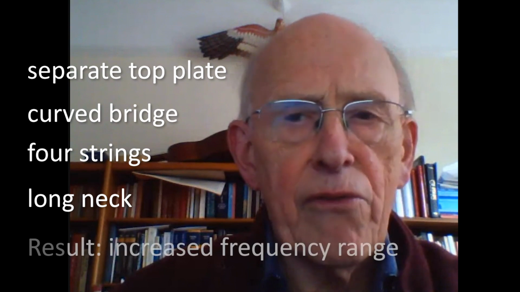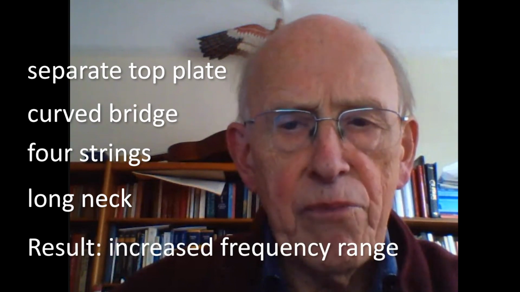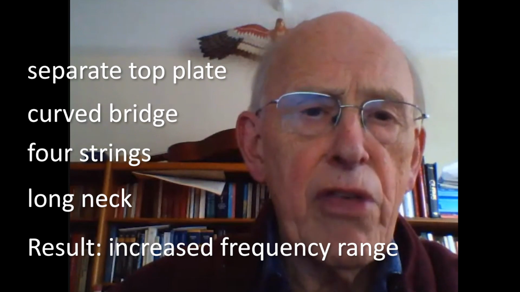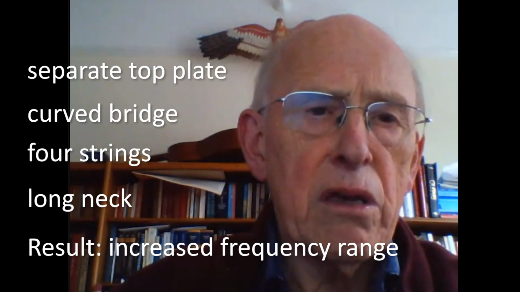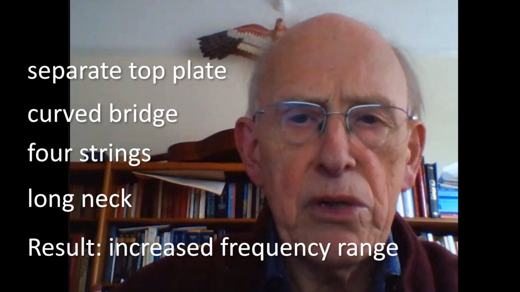But it was fairly quickly recognized that if you actually made the top plate of the instrument and the strings were vibrating on a bridge, and a curved bridge at that, when you wanted to make a sound on 4 strings, and also with a long neck that allowed you to change the length of the strings and the fingerboard, so that you could get over a very wide range of frequencies. That was the major changes, I think, in the development of the violin.